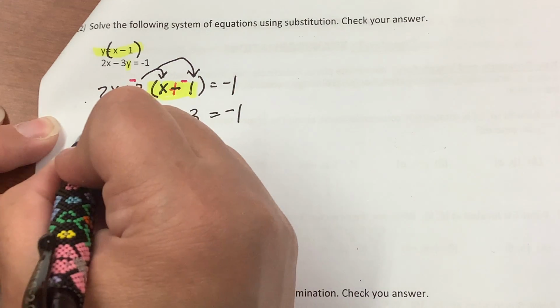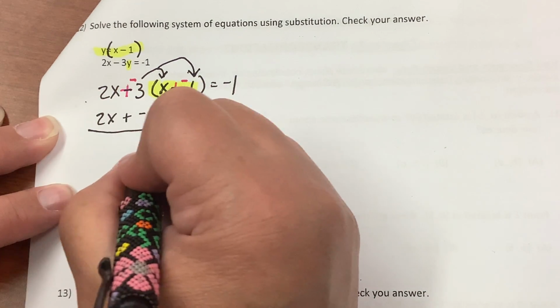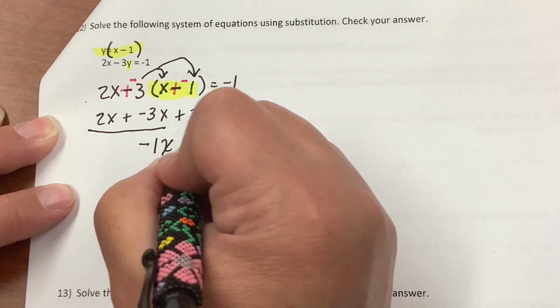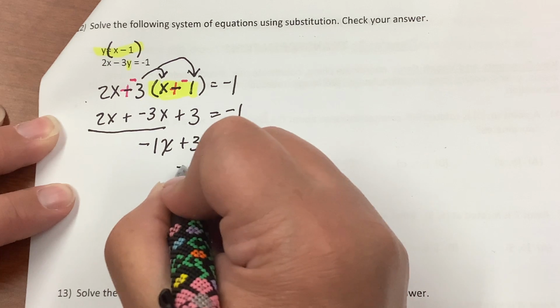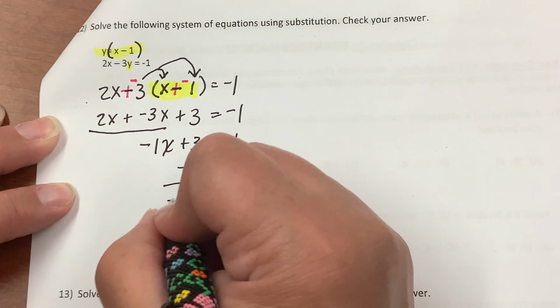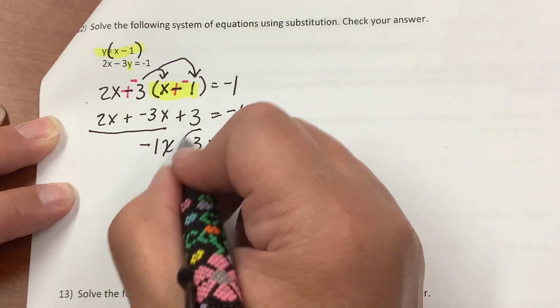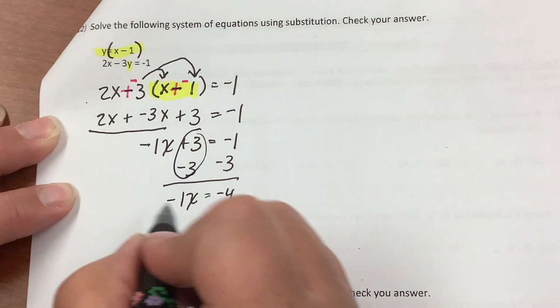All right, 2x minus 3x is -1x, plus 3 equals -1. Minus 3 from both sides, and -1x, because this is 0 now, is equal to -4.